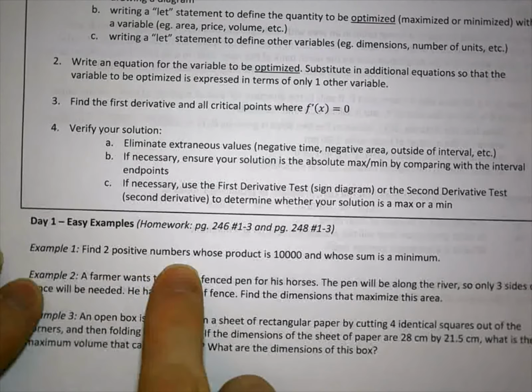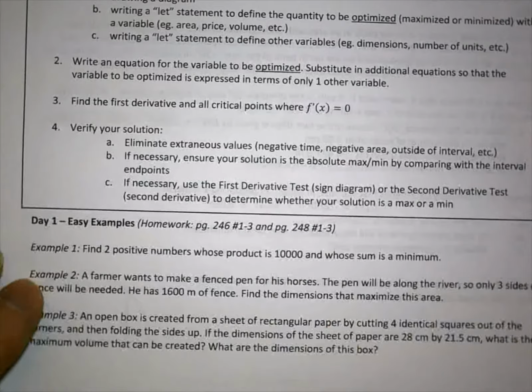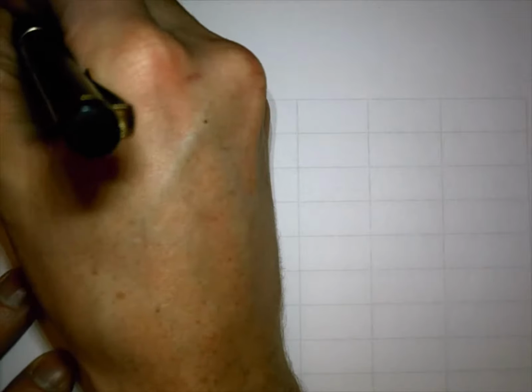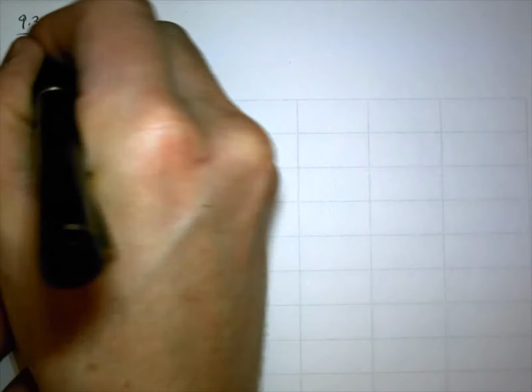Find two positive numbers whose product is 10,000 and whose sum is a minimum. Okay, cool. They're such short problems. So let me get a new sheet of paper. We're going to need lots of paper today. Okay, and we're going to put 9.3c, page 3. Okay, so this is number 1.